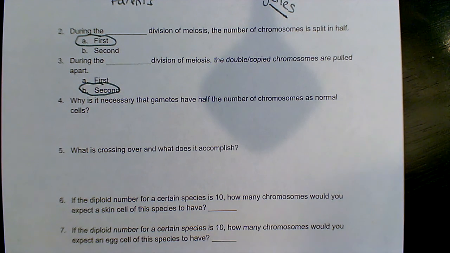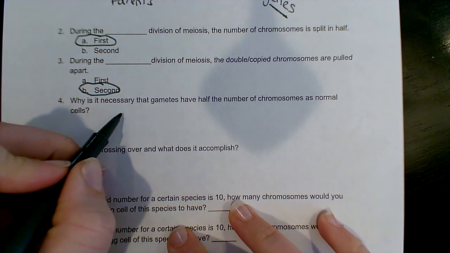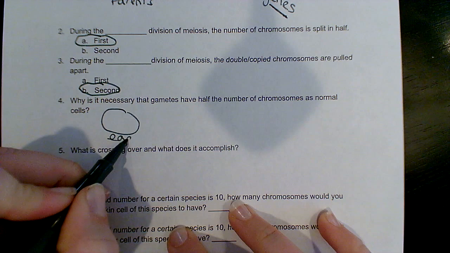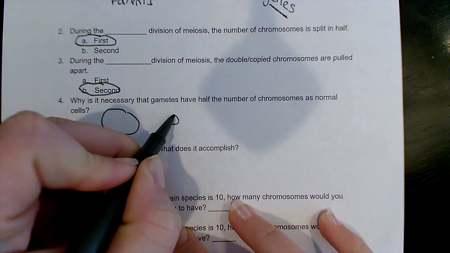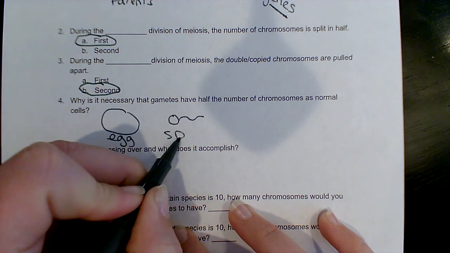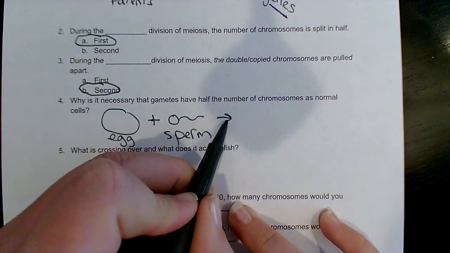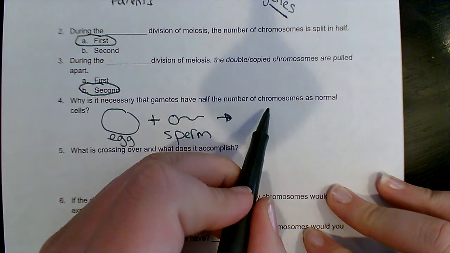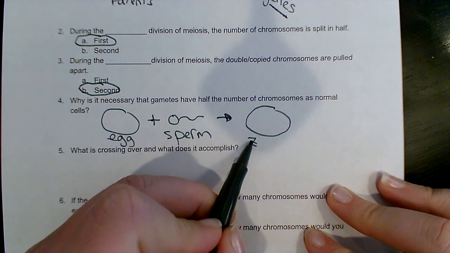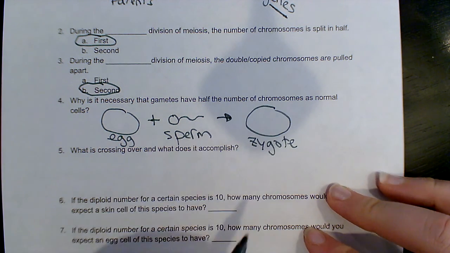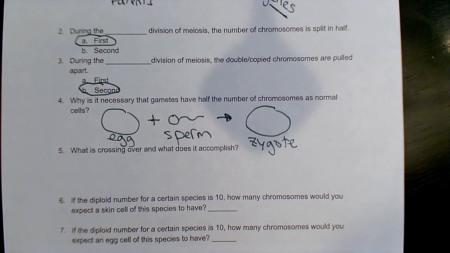Why is it necessary that gametes have half the number of chromosomes as normal cells? So here's my egg, and I'm going to draw it bigger just because I need to know what I need to put in there. These are going to fuse together to create that very first cell of a new living thing, which is a zygote. That very first cell that we all started out as has to have the right number of chromosomes.